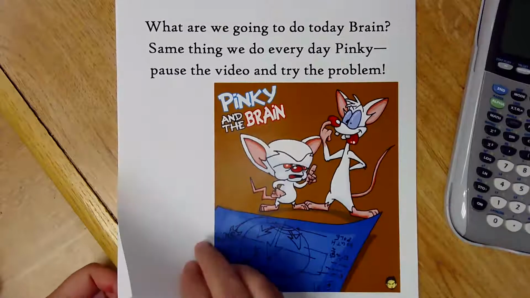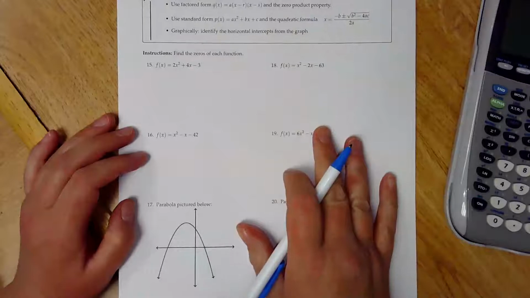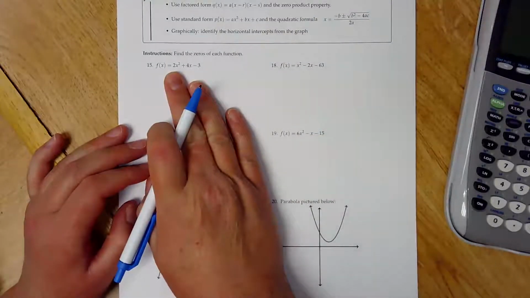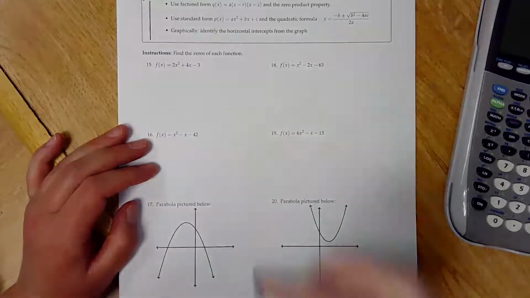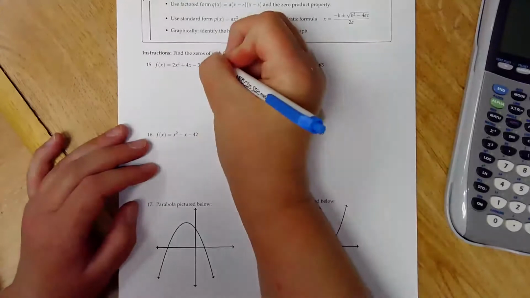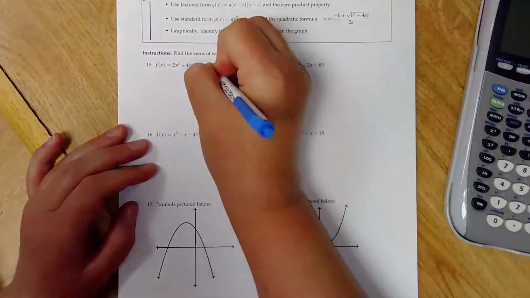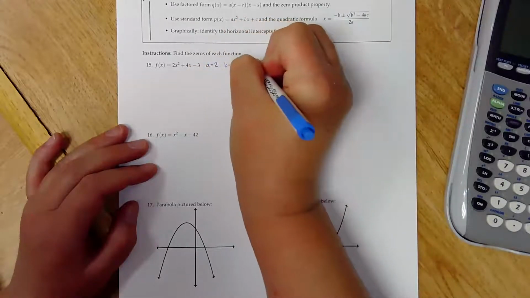All right, so this first one here, 2x squared plus 4x minus 3. Because this starts with a 2 in front of the x squared, I'm going to use the quadratic formula rather than factoring it. You can certainly try factoring it, but I don't know that this one factors very cleanly. So a is 2, b is 4, c is negative 3.